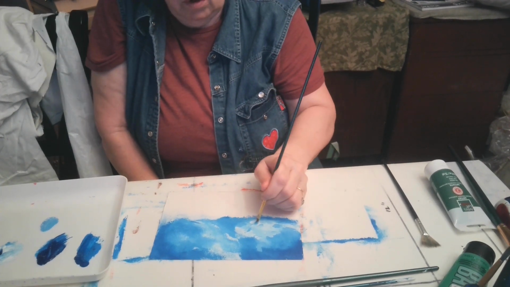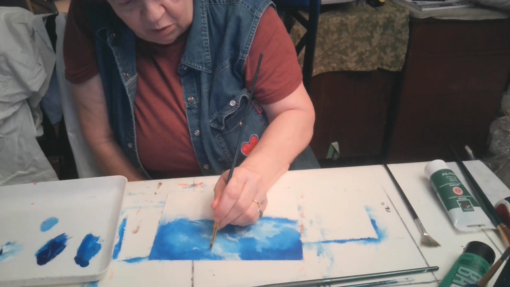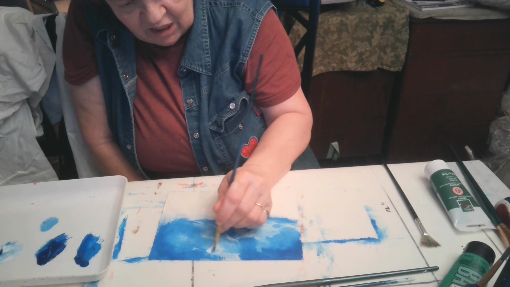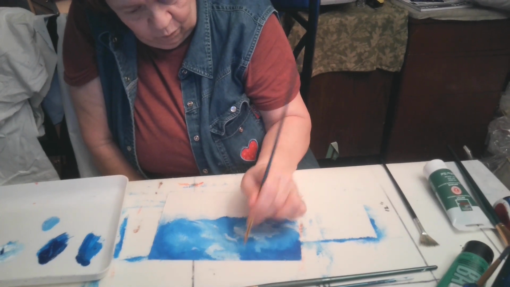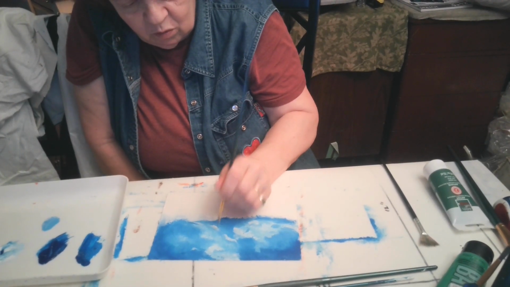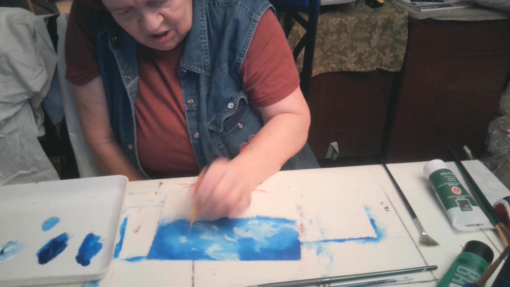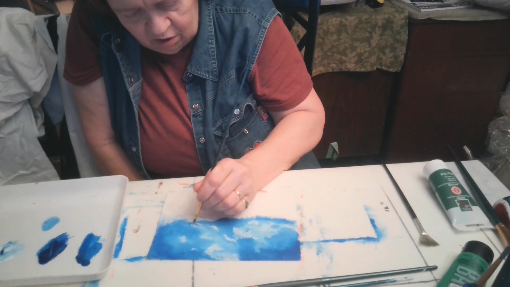Now, some people, I used to have patience for it. I guess as you get older, you'll lose patience for it. But I want to put my highlights in where I want them. And, you know, some people will do teeny tiny little marks, just like this. Just teeny tiny little spots of area.